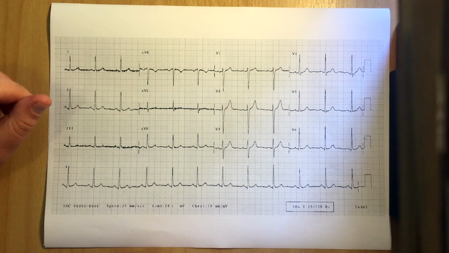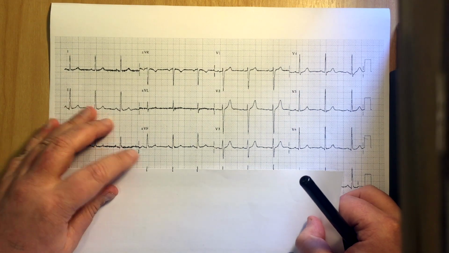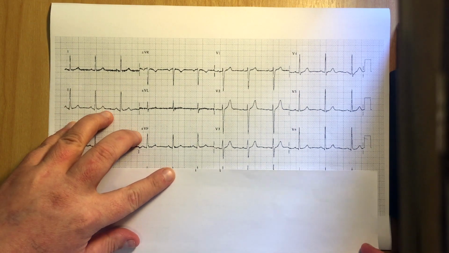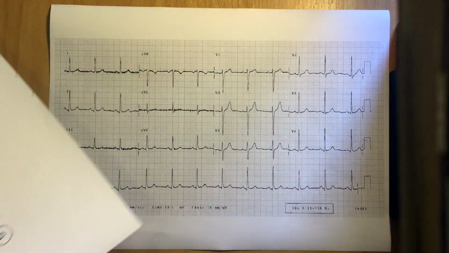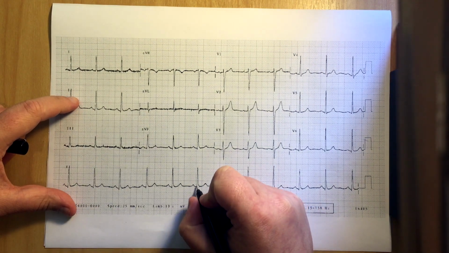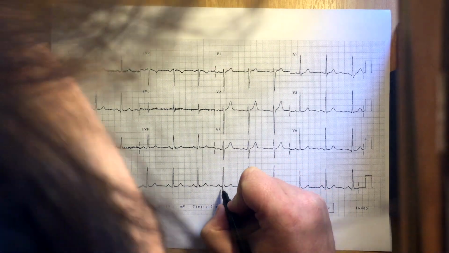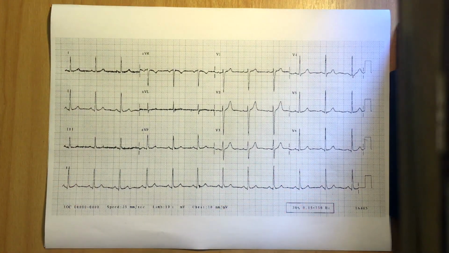Is it regular or irregular? I still have my piece of paper where I've drawn the little lines for the QRS complexes for this. So this one is regular, the same distance between the QRS complexes, more or less. And is it wide or narrow? Between QRS complex start and finish is about 2 small squares. So this is a narrow complex.